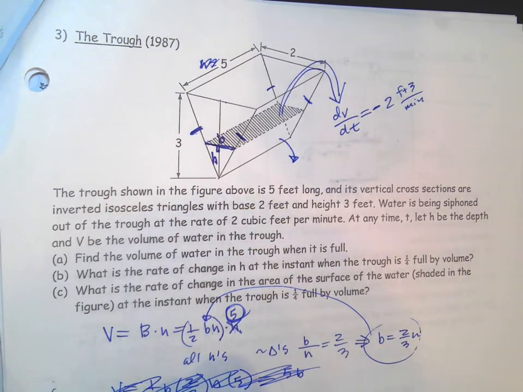Okay, let's try this again. 1/2. I'm changing the base to 2/3 h. And then we have the h. And then we have the 5. So the 2's cancel. So we have 5/3 h squared. That's the volume formula. I think that will be helpful.